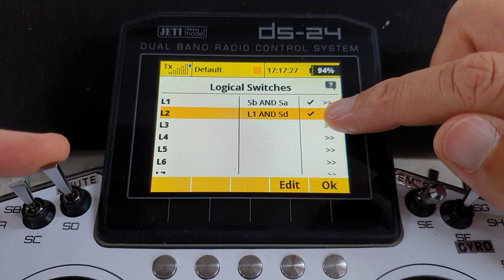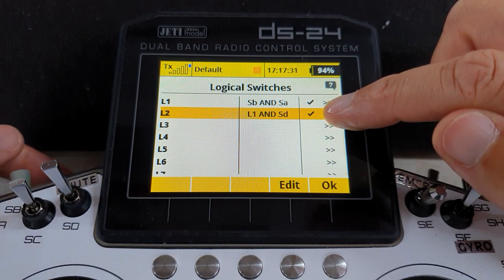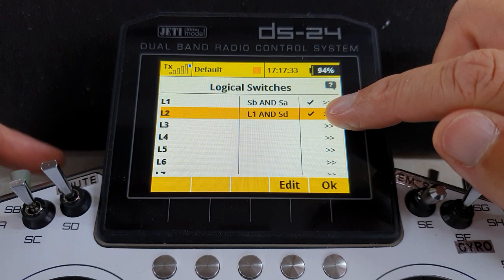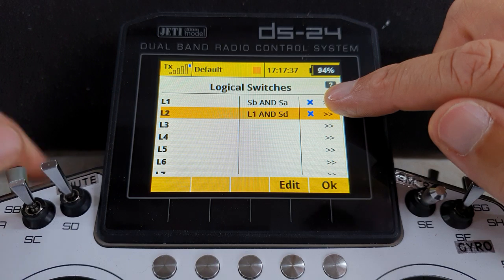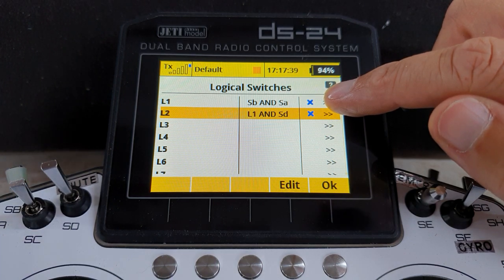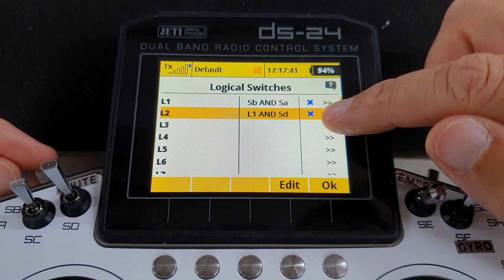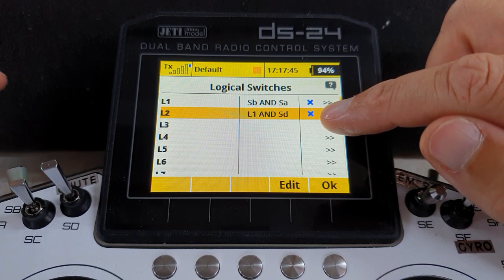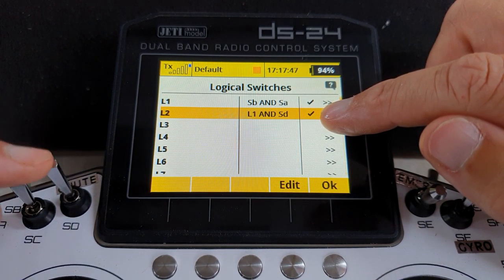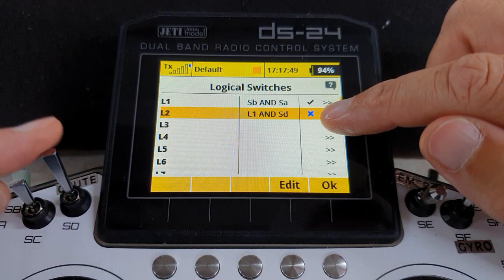There we are. If the lighting selector is in the mid position, but the gear is up, it's off, or if the flaps are moved to the full up position, or if mid position if you'd set it for full down flap only, then it all goes off. So there we are. Logic switch 2 will only switch on when gear is down, flaps are down, and the selector switch is in the mid position.